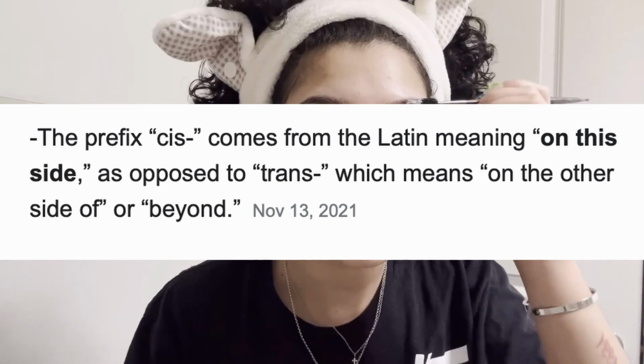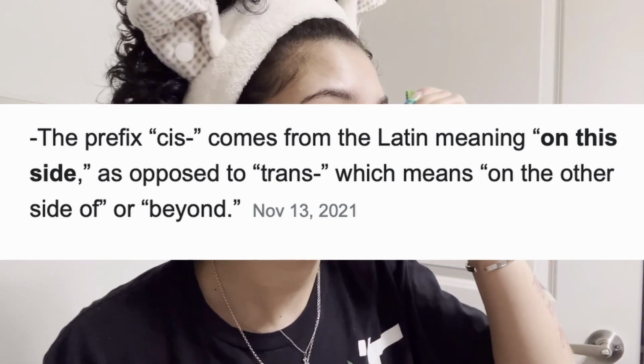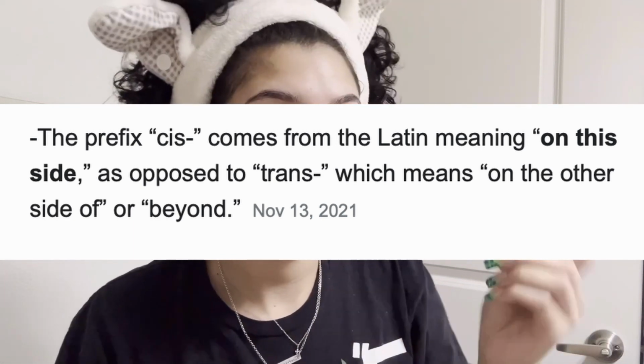If you're not aware, the prefix cis means on the same side of, and trans means on the opposite side of. So you put those terms in front of other root words and it's going to mean on the same side of, for example, gender.